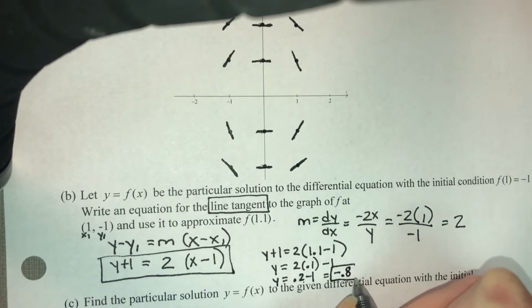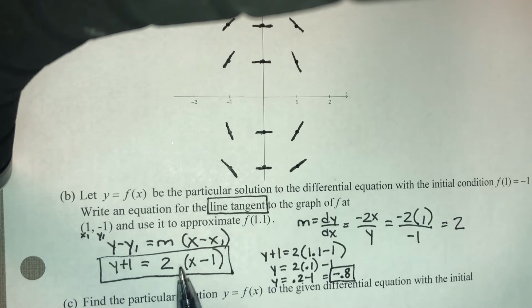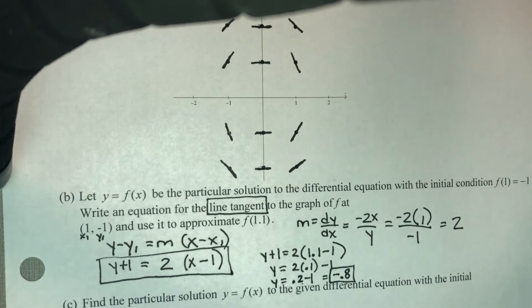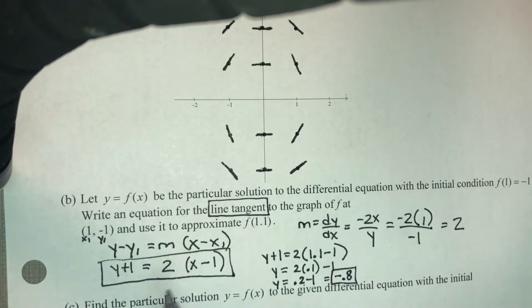So that's the approximation for f(1.1) based on the tangent line equation. Basically the idea here is that if you have a tangent line equation, it gives you values that are pretty close to whatever the actual function would be when you're close to the point of tangency.